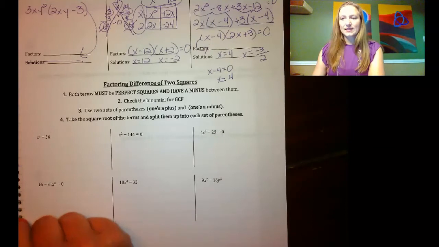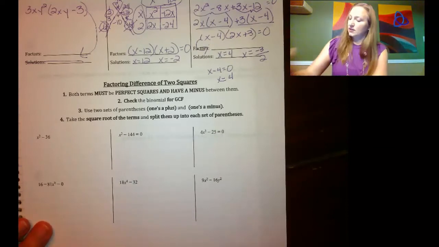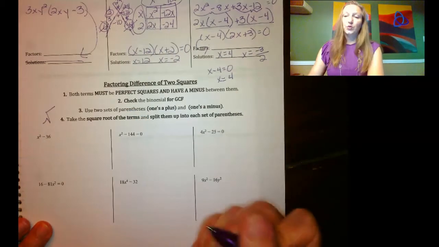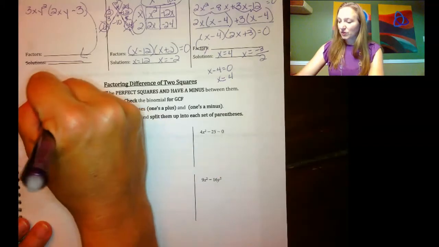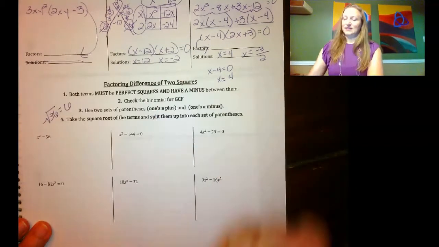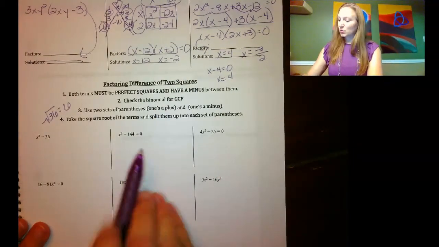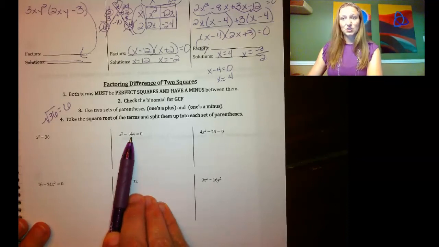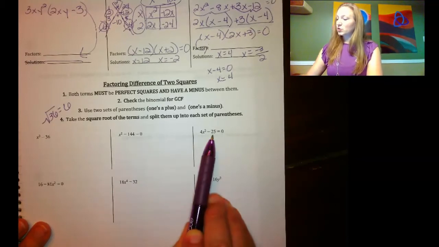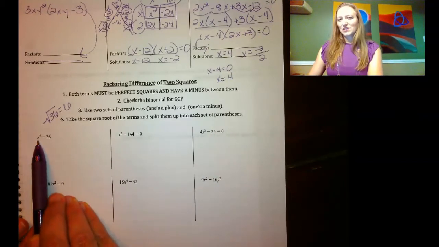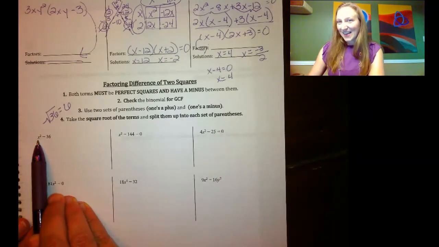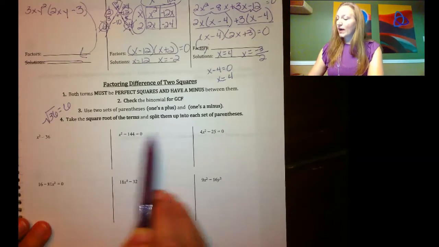What I mean by that is when I take the square root of it, it comes out to a nice whole number. So like when I take the square root of 36, I get 6. When I take the square root of 144, I get 12. When I take the square root of 25, I get 5. When I take the square root of x squared, I get x. So all of these are actually perfect squares.